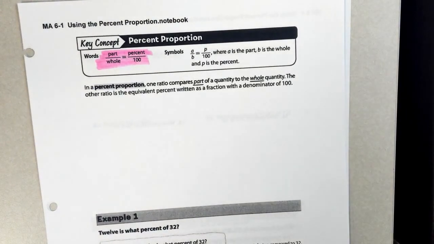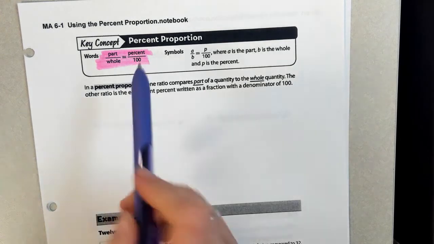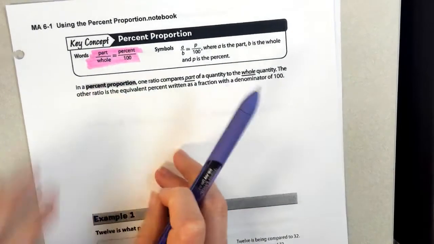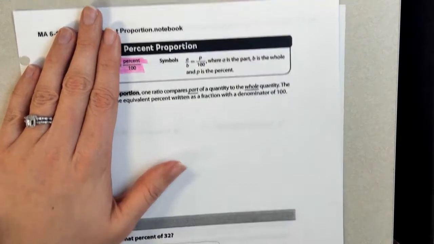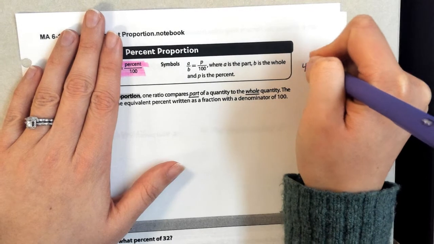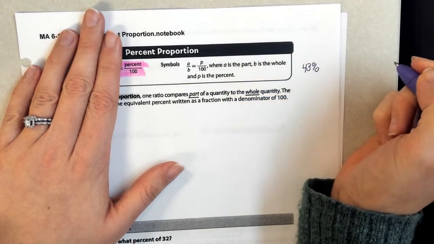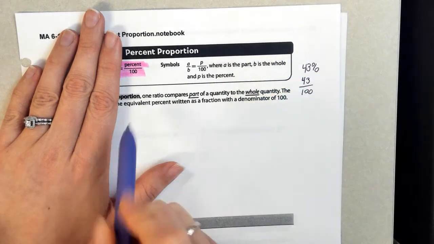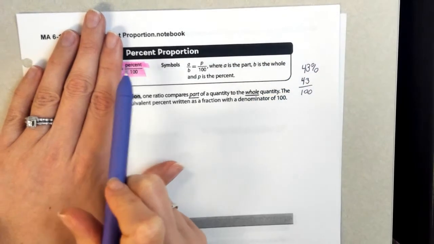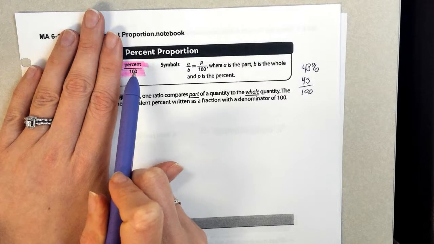Chapter 6, Lesson 1 starts with using the percent proportion. So with our percent proportion, we have part over whole equals percent over 100. The right side is the easiest part because anytime you get a percent, like 43%, if I asked you to write it as a fraction, that would be 43 over 100. That's all we're doing on the right side, is writing our percent as a fraction.